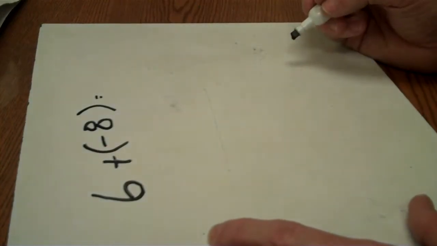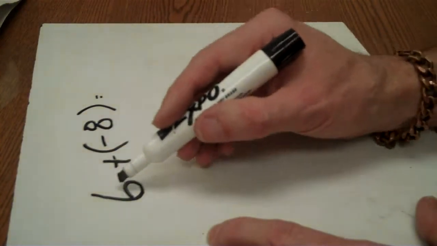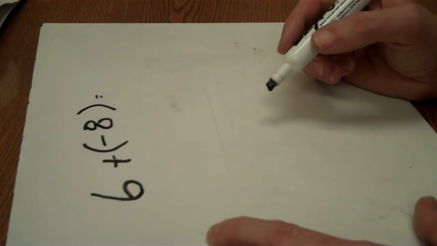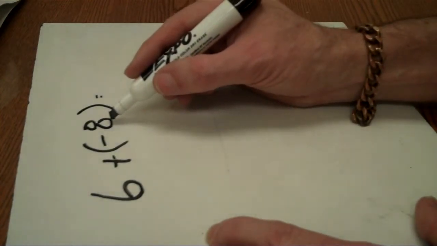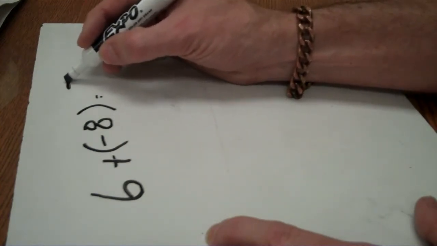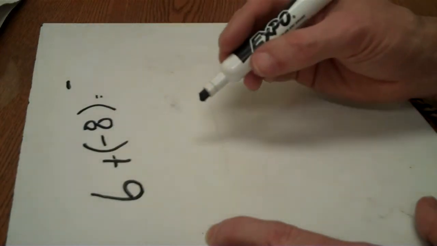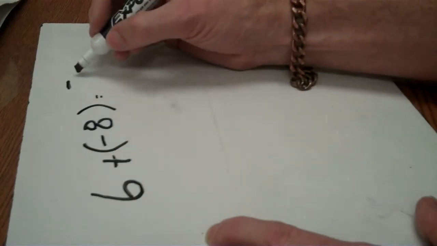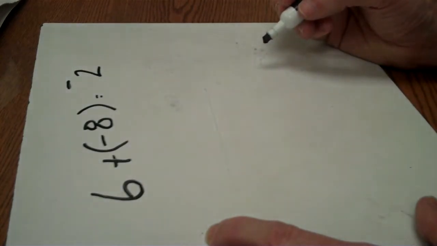Okay, I need to discover two things. I need to discover if the signs are different, and they are, and I need to discover which one has the positive or the negative sign. And the largest number is negative, so I know right off the bat my answer is going to be negative. Signs are different. I'll subtract 6 from 8 equals 2. So your answer is going to be negative 2.